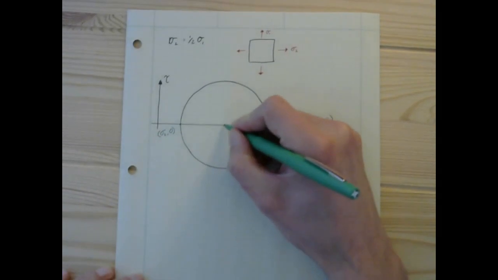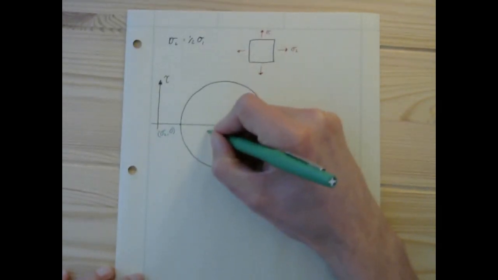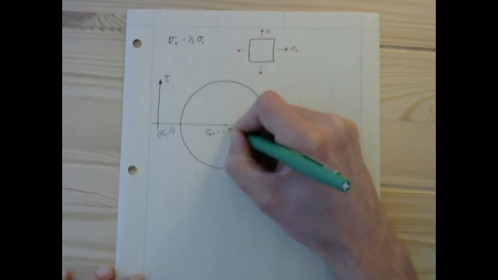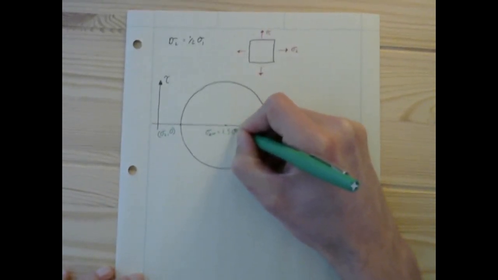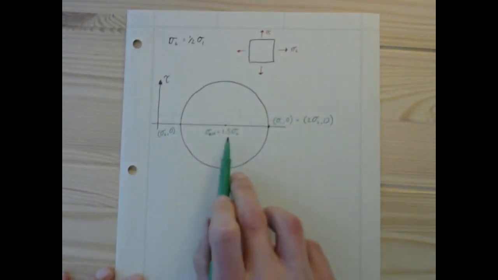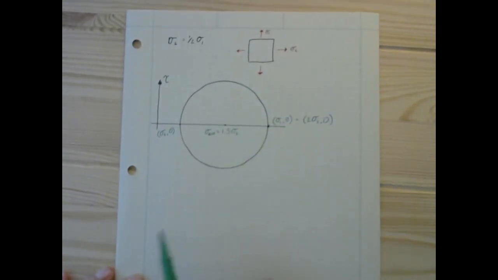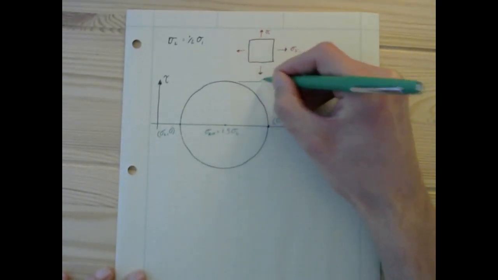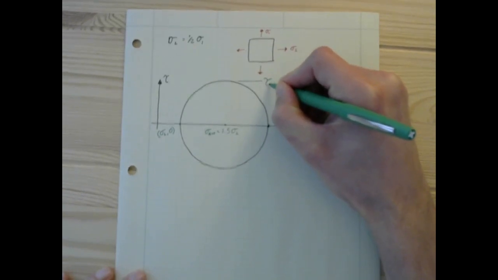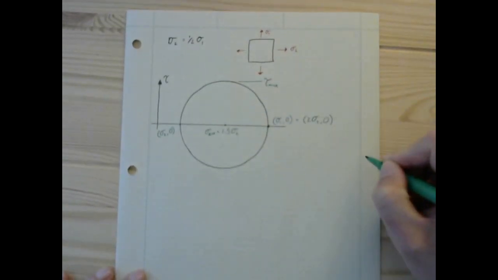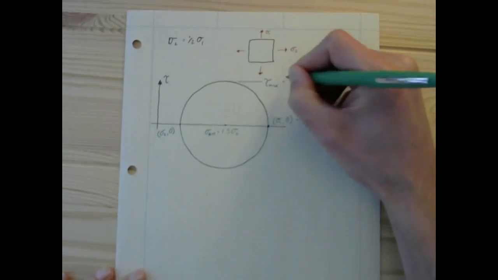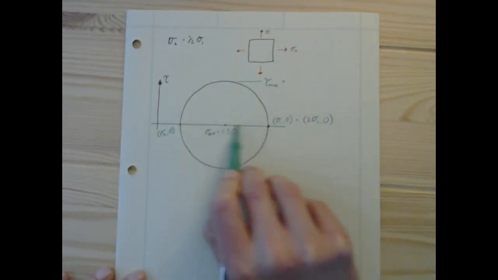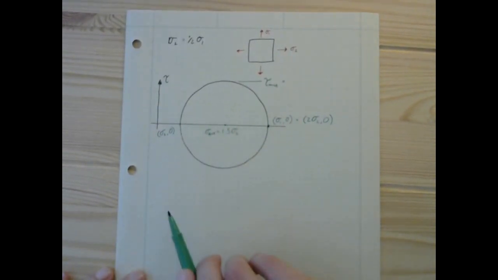That means that this average is going to be equal to 1.5 times normal stress 2. And it means that this height, which is the maximum shear stress, is going to be equal to 1/2 this diameter, right?